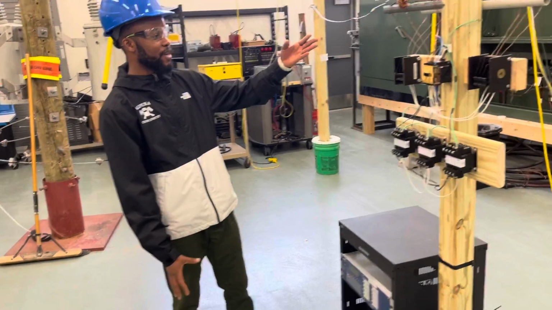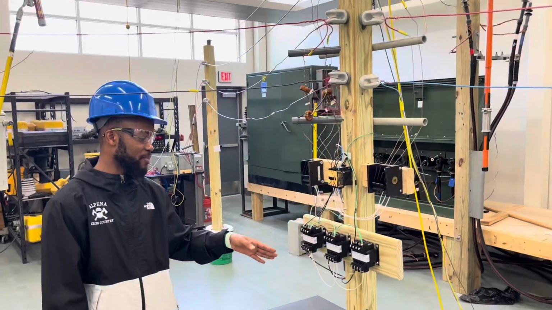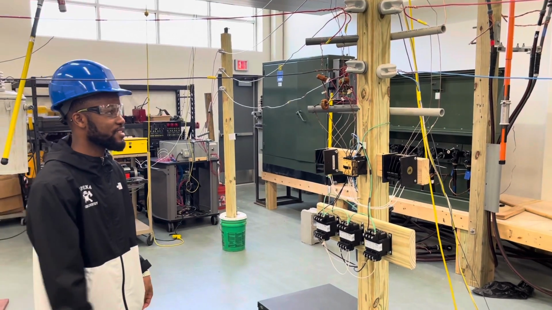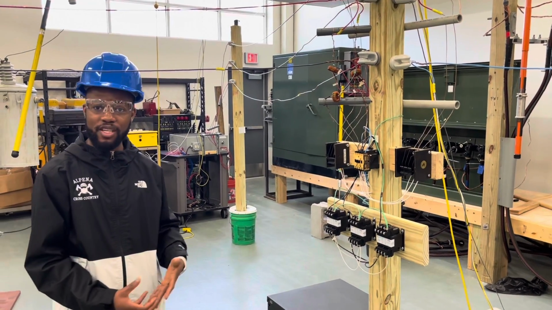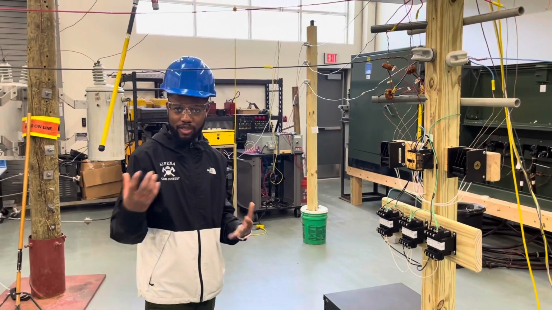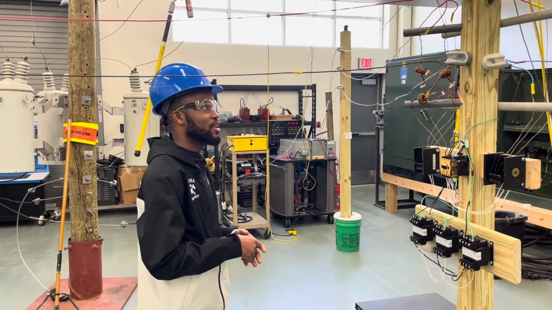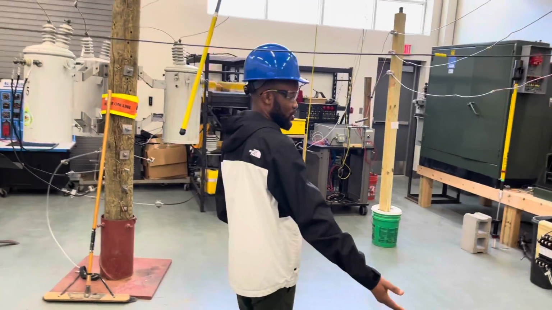So anyway, now you can see we also have PTs here. We have our PTs, and then we have our CTs as well, just to make sure we are measuring the right current that is coming in, and we are actually stepping the voltage down or voltage up so that we can see what's going on on our transmission line. So this is the second substation.